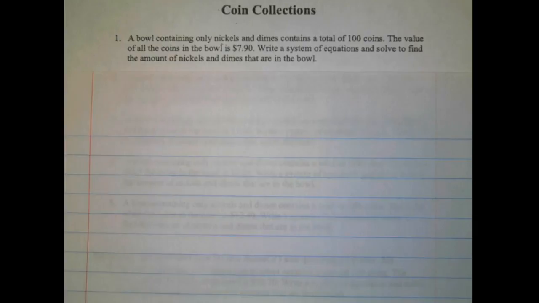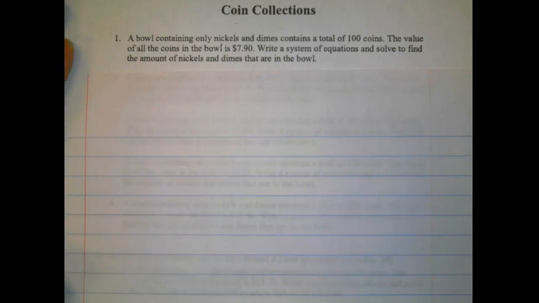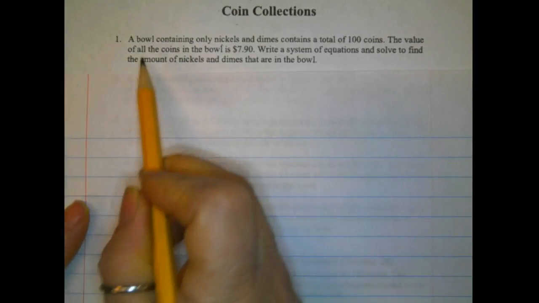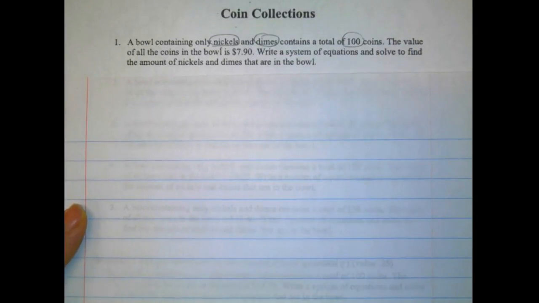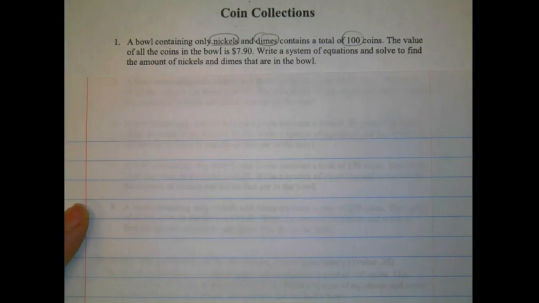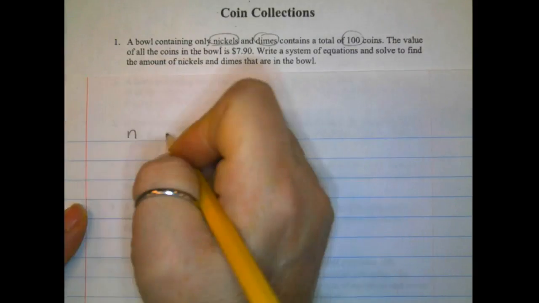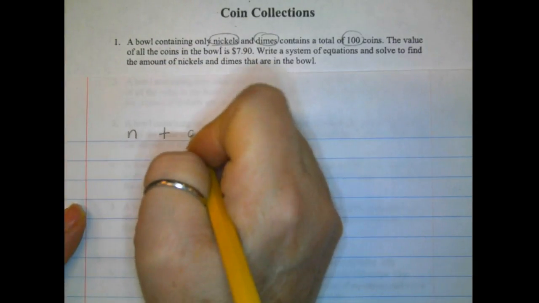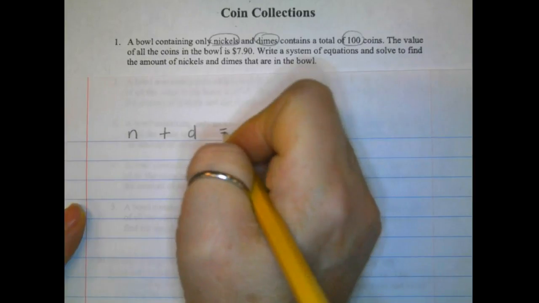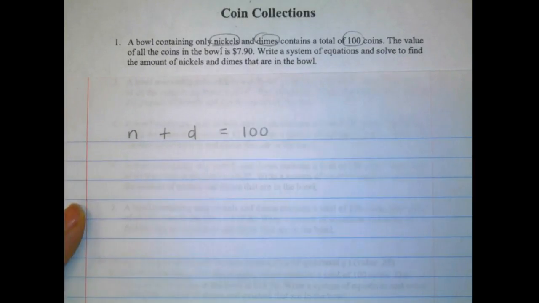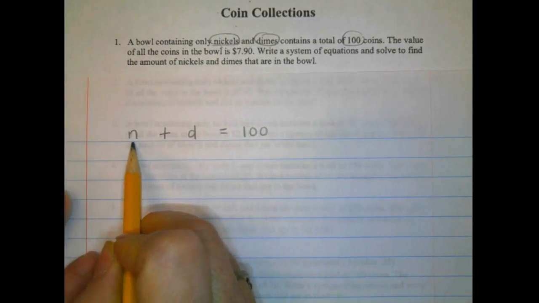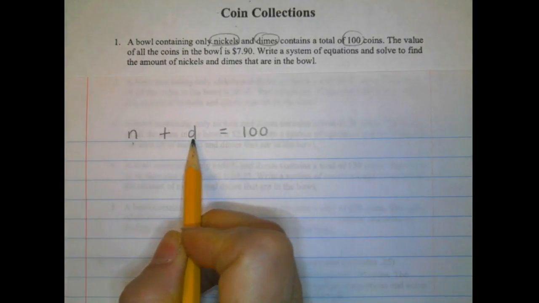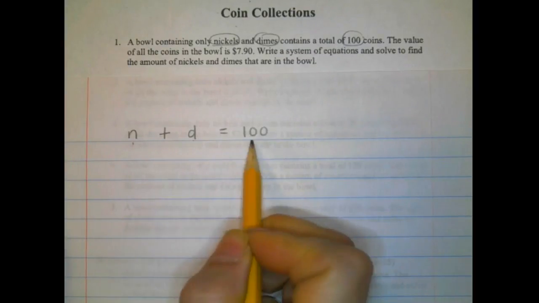All right, so now that you guys have your separate sheet of paper out, we're going to write these equations up. A bowl with nickels and dimes contains 100. So how do I write that up? Nickels plus dimes, right, equals 100. How many nickels? N nickels. We don't know how many nickels. How many dimes? D dimes. We don't know how many dimes. But together, they equal 100.